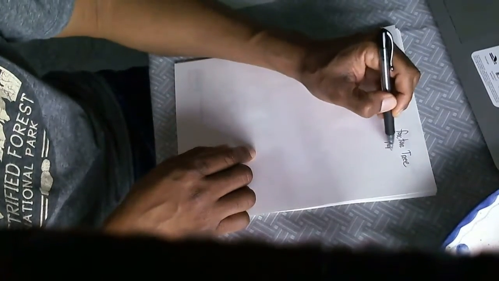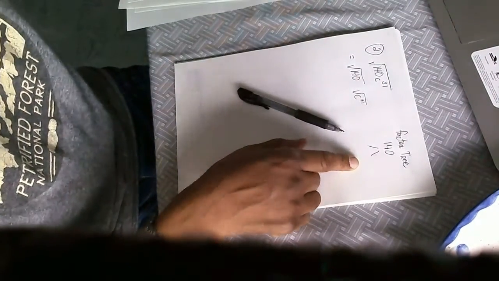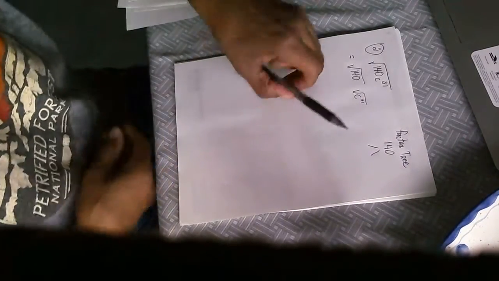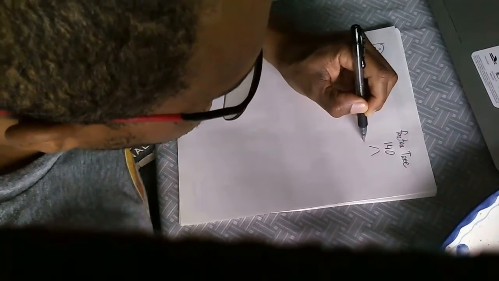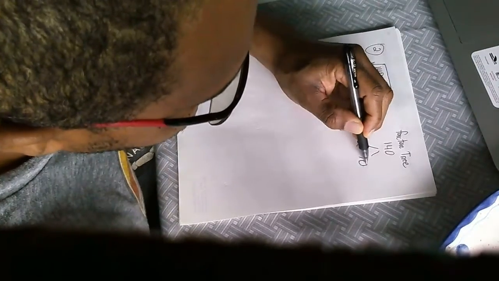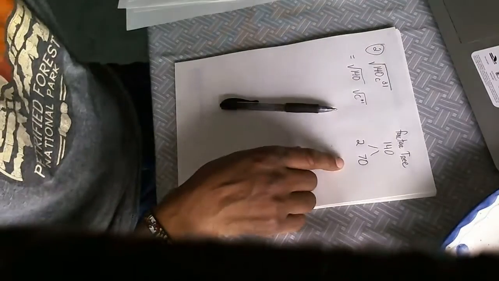You take 140 and you're saying what times what equals 140 and is on this list. What two numbers multiply to 140 and is on this list? The answer is going to be 2 times 70. Unfortunately, neither one of those are on this list, but 70.